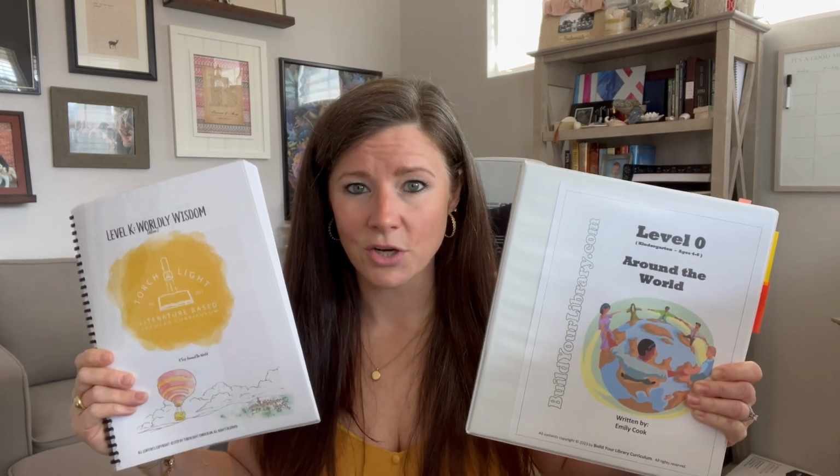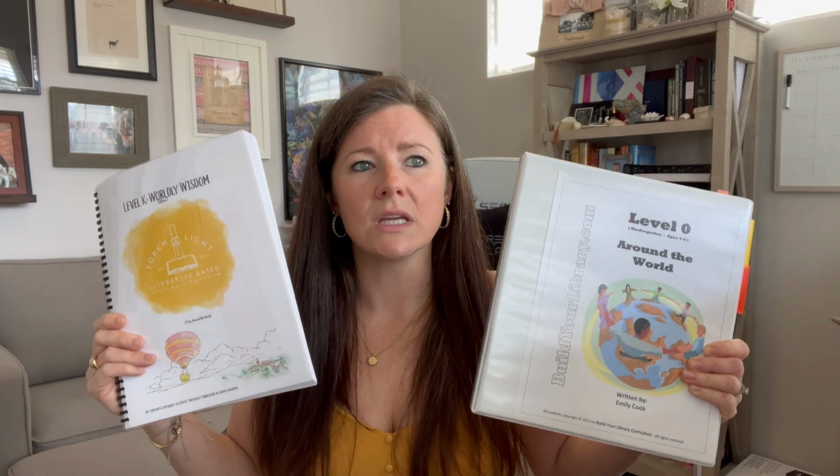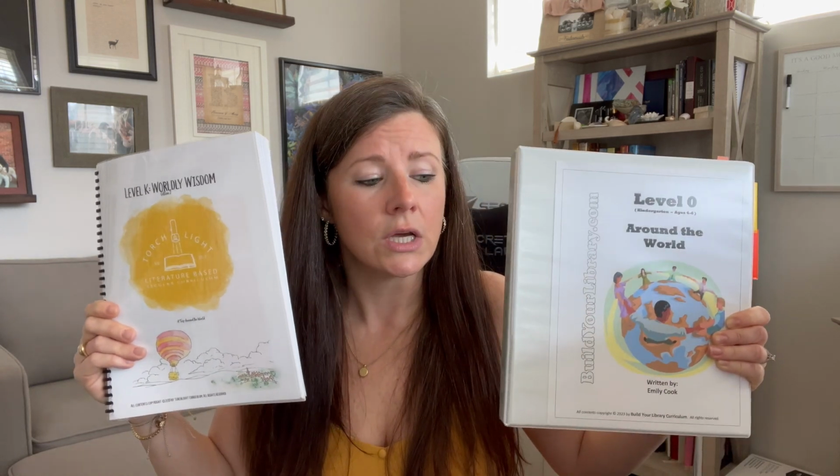other. So both these programs are secular, literature-based, PDF formatted elementary curriculums. They're what I would consider a total curriculum. They have quite a few subjects included. It's not just one that you're working on. The only thing you do need to add for both of these is math and direct phonics instruction, because this is meant for younger elementary, kindergarten level students.